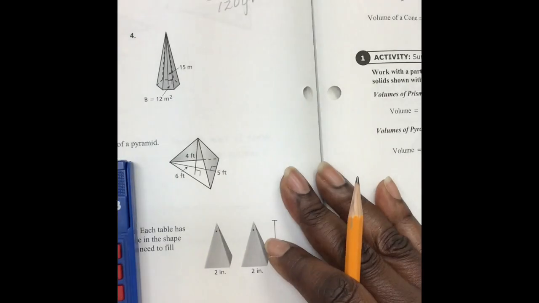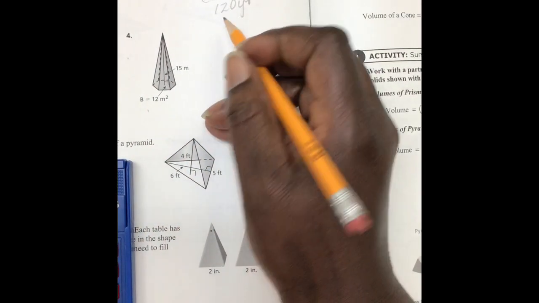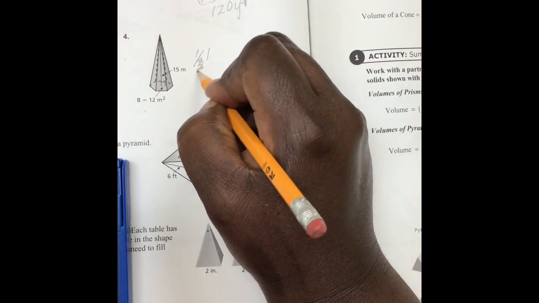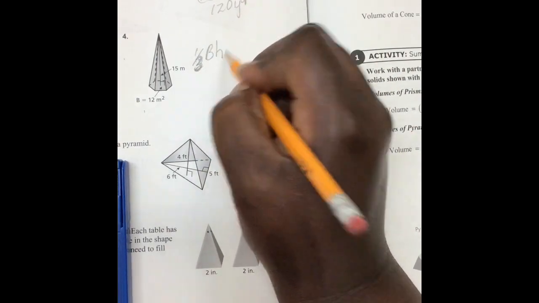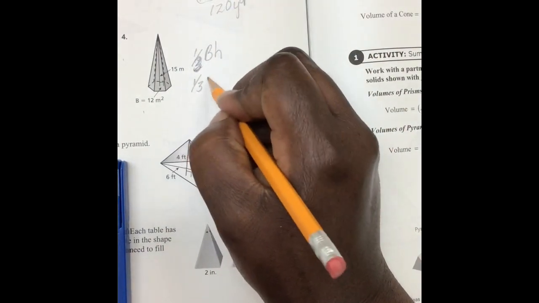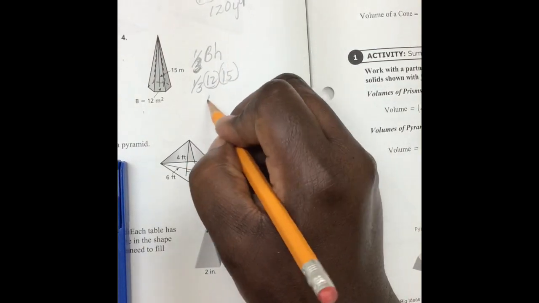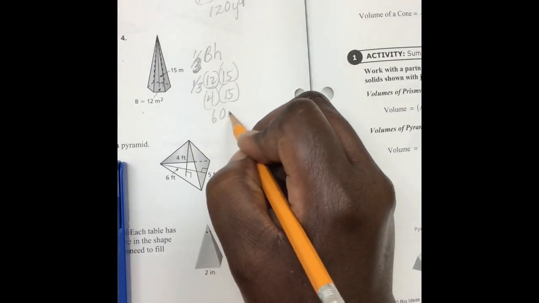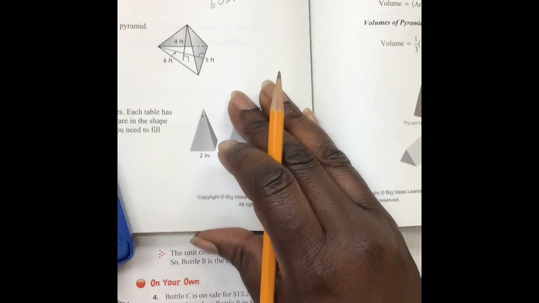Okay, let's look at number 4. Number 4, they gave us the base, so we don't need to calculate it. So that would be 1/3, the volume, base times height. So that's 1/3 of 12 times the 15. 1/3 of 12 is 4 times 15, which gives us 60 meters cubed. Okay, now let's take a look at number 6.